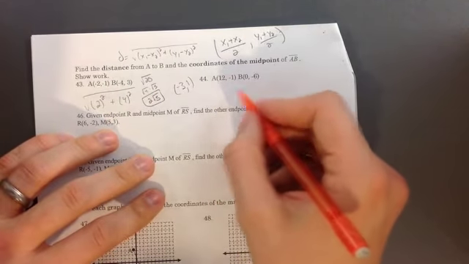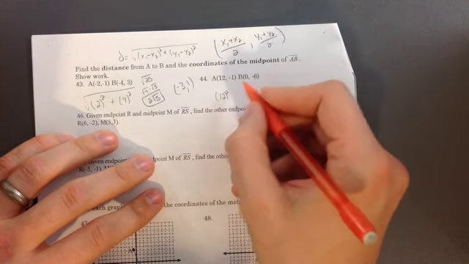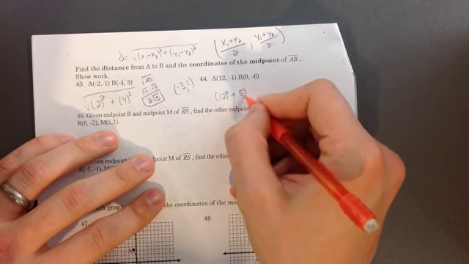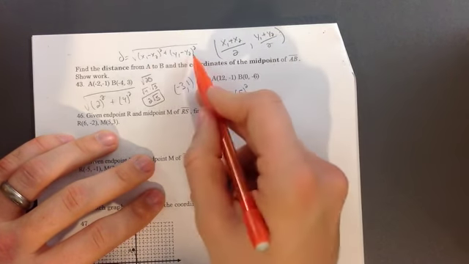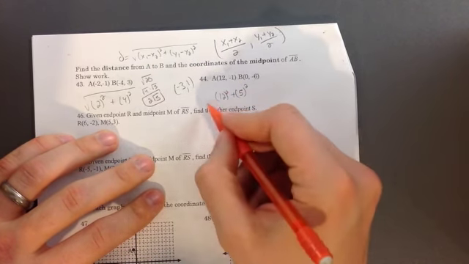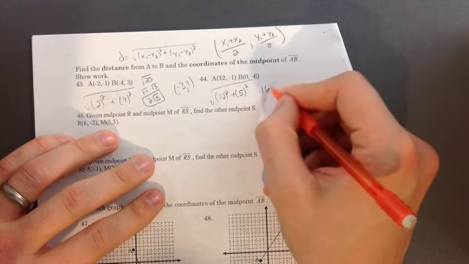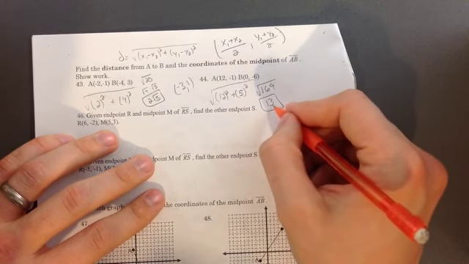All right, distance for this one. I've got a difference in my x's of 12. I've got a difference of my y's as 5, negative 1 to negative 6. That's, again, the difference in the x's, the difference in the y's. This is going to be 144 plus 25, 169, and that's going to give us a perfect square root of 13. This is my distance.